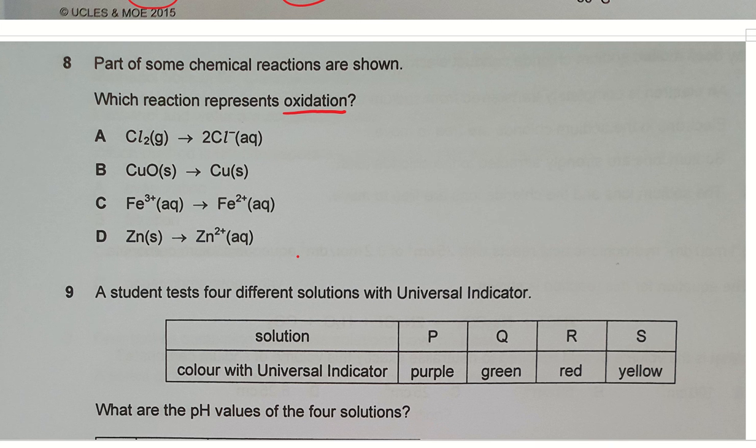In this case, right, I will be looking at the oxidation state. So for chlorine, right, oxidation state is 0. Over here, it became -1. So it's a decrease in the oxidation state. Okay, so this is a reduction. Copper oxide becomes copper. There is a loss of oxygen. So this is not oxidation, obviously.